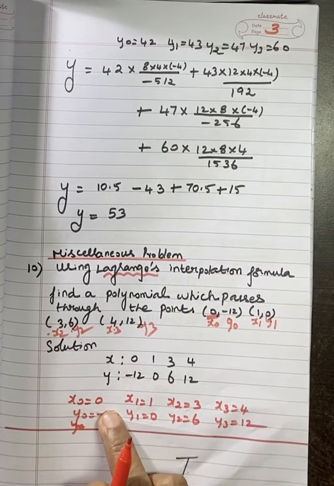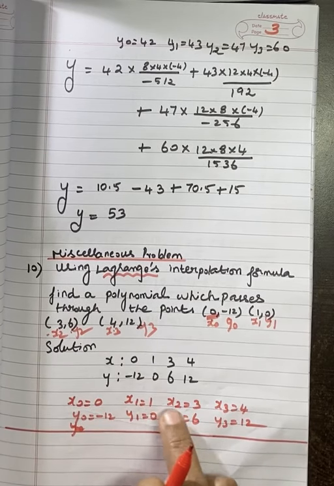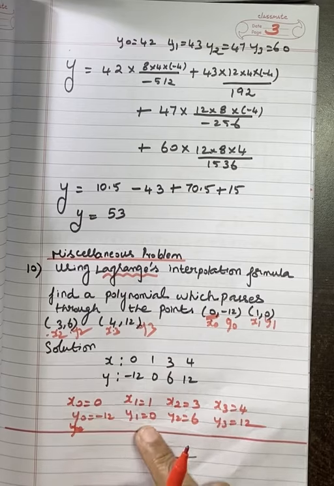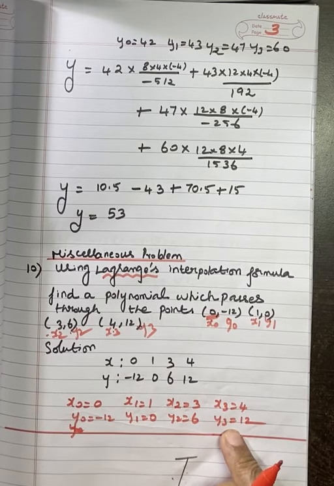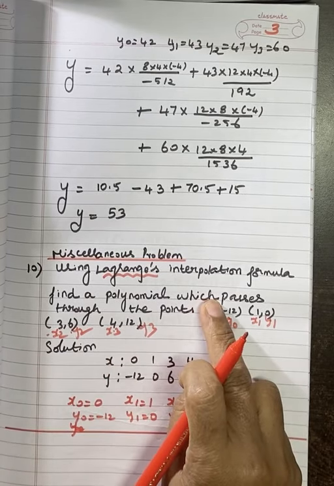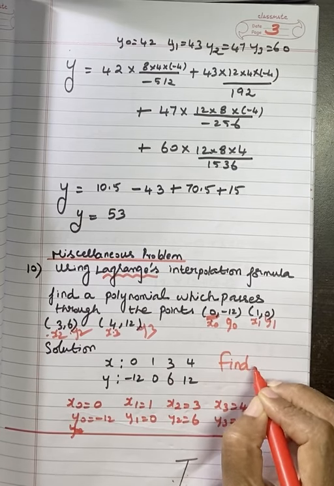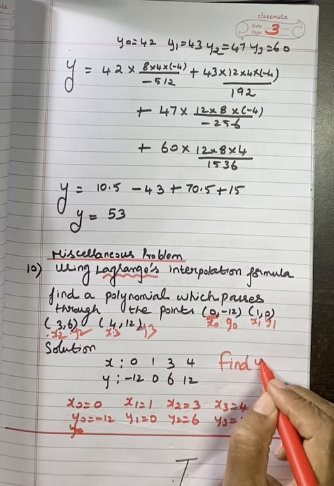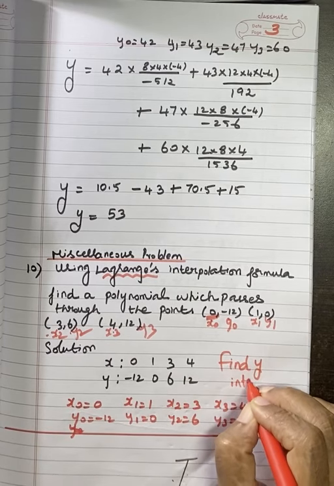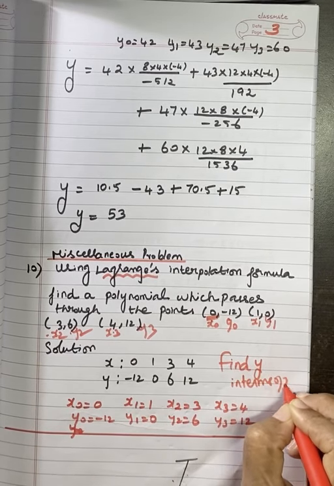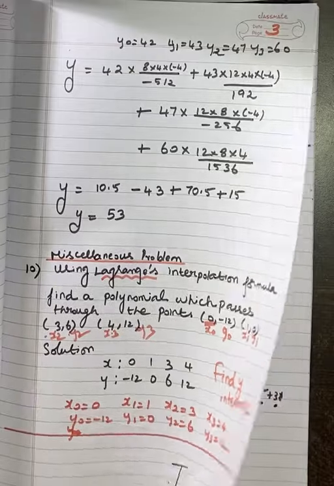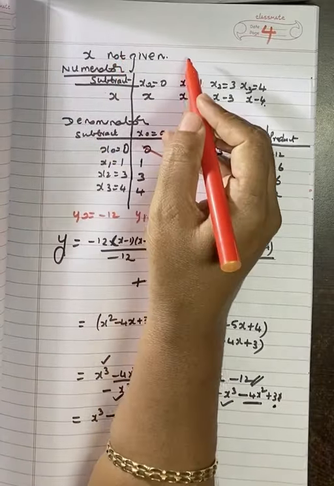Now take and write x0, x1, x2, x3, y0, y1, y2, y3. We have to find the polynomial in x. That means they did not give the value of x. We have to find y in terms of x. Okay. Now we'll see. X is not given.